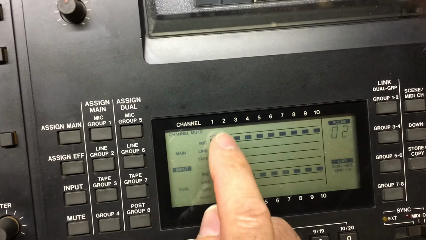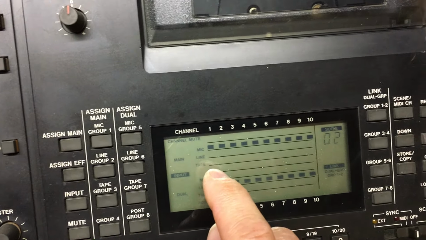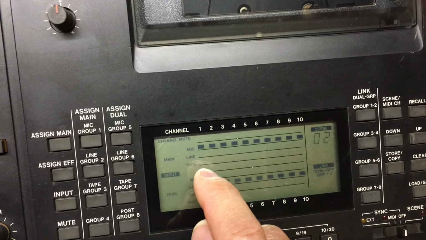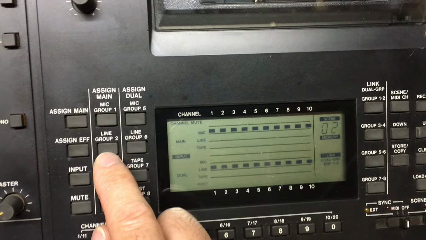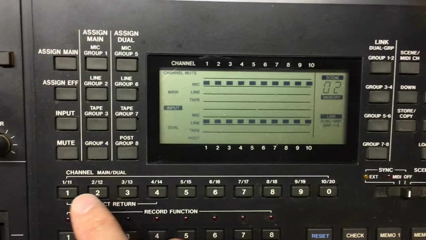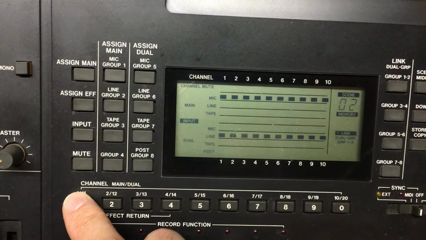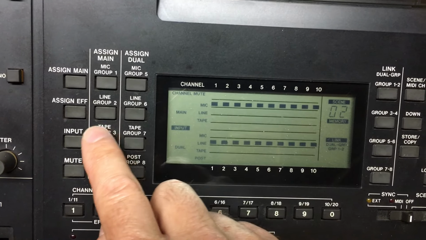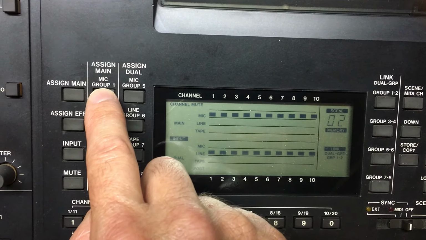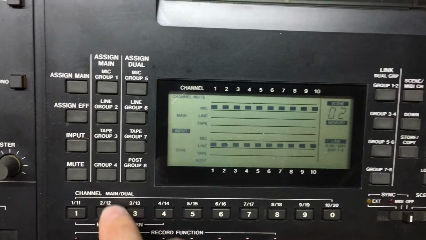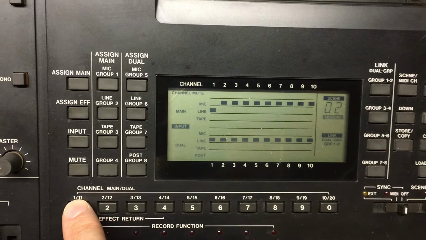So if we want channel 1 to source the line input, then we do channel 1 and line. Let's see. Oh, line 1.